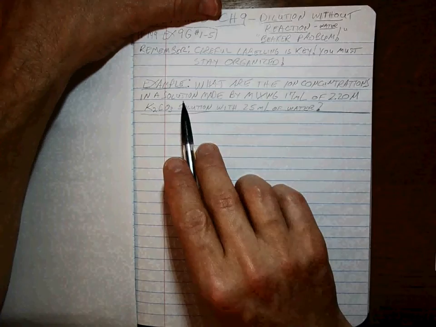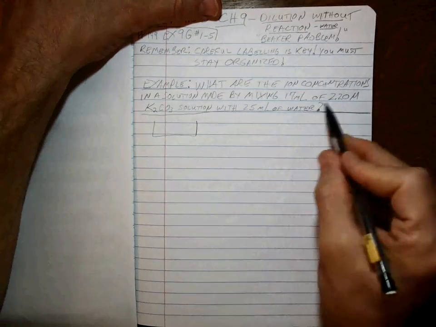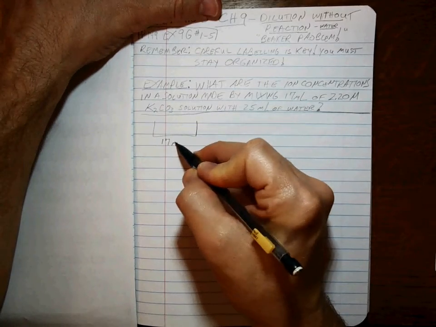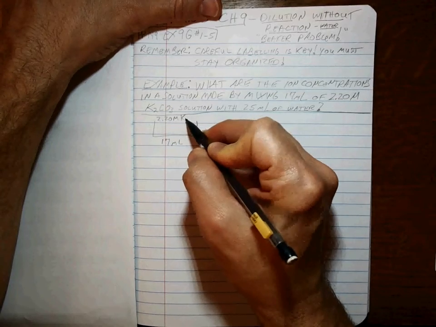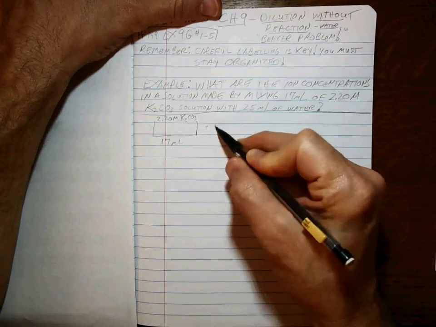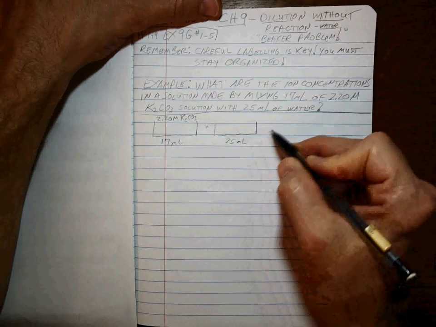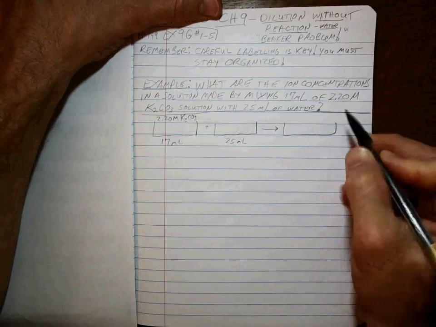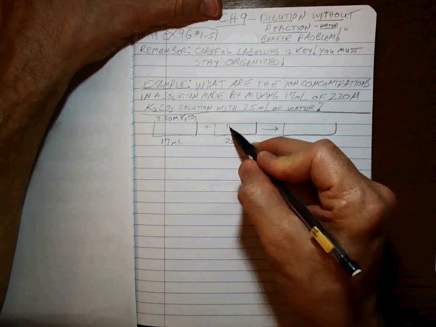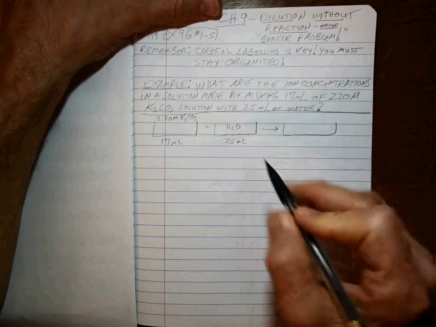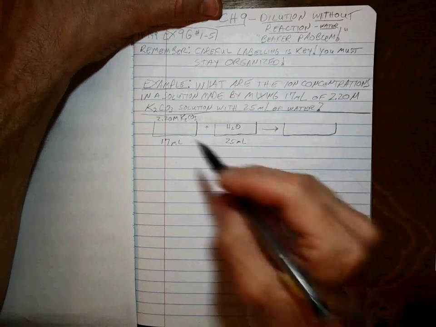Ion concentrations in a solution made by mixing 17 milliliters of 2.20 molar potassium carbonate is mixed with 25 milliliters of water. Remember, the mixing doesn't get completed until the arrow. That beaker is separate from that one. All this has is water in it. When we pour them together, what are the ion concentrations?